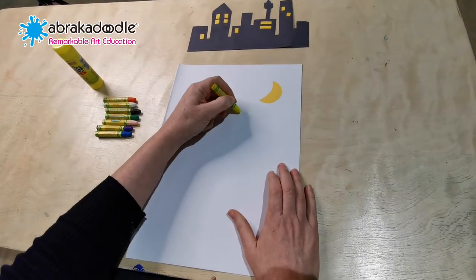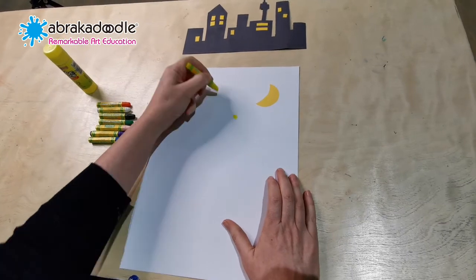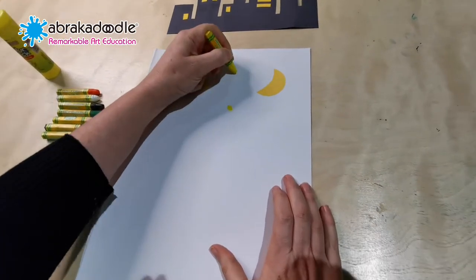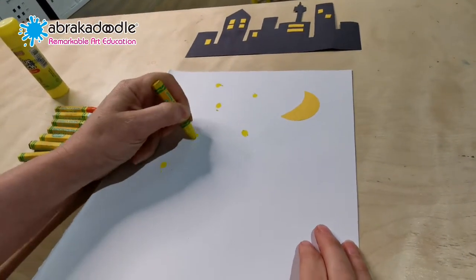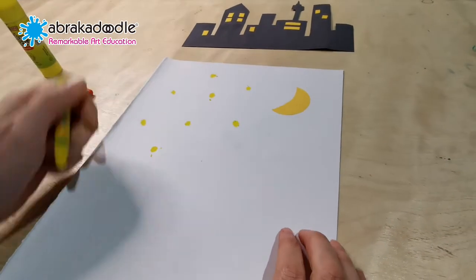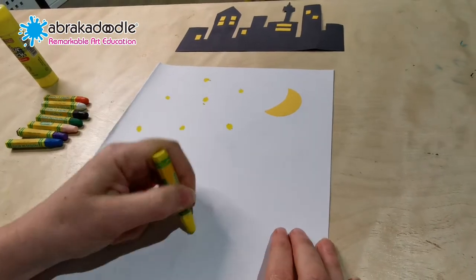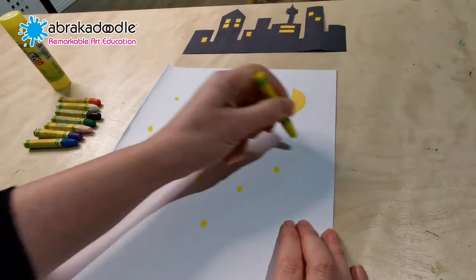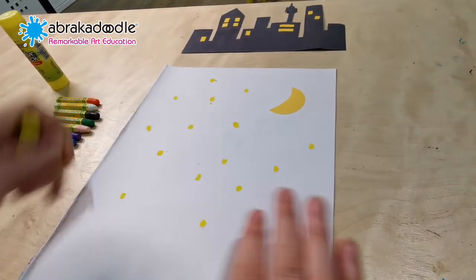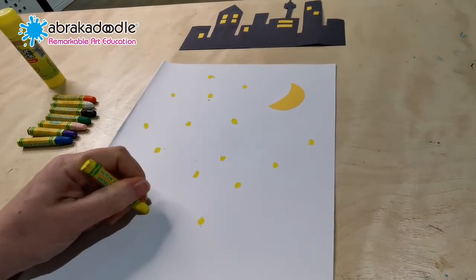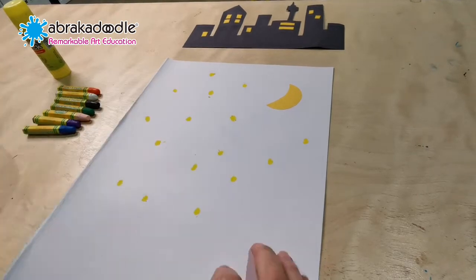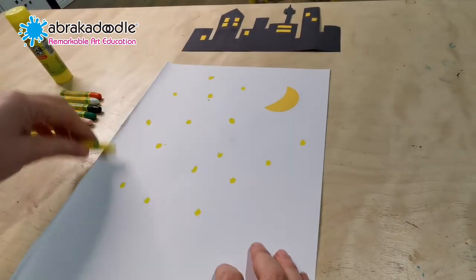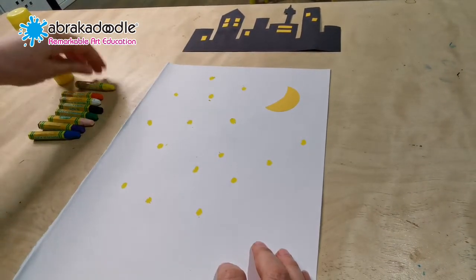So I'm going to start by adding some little yellow circles for some stars like this. Let's just randomly place them throughout our sky, especially concentrating towards the upper side, the top of our piece of paper, because we're going to be placing our city down here. Now that I've put, you can probably put about 10 or as many as you like, some yellow circles or dots for our stars.